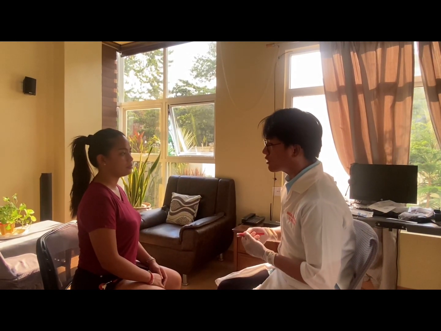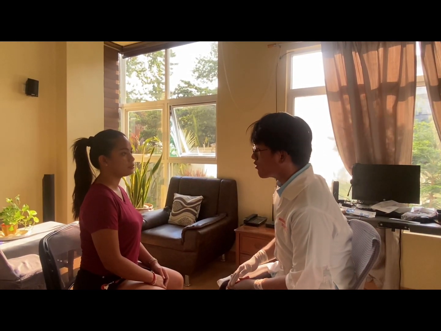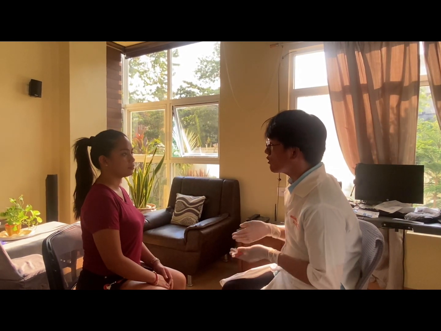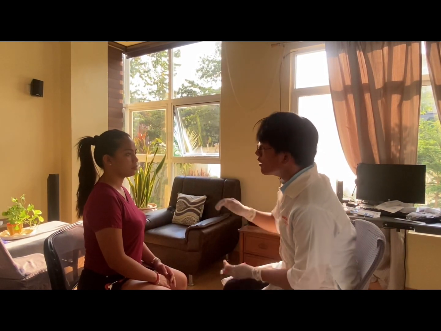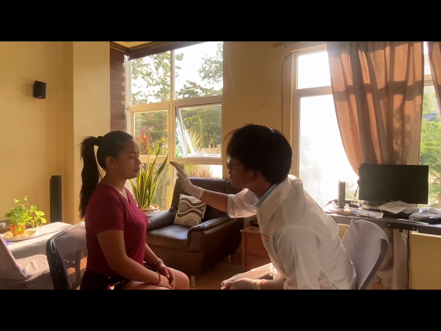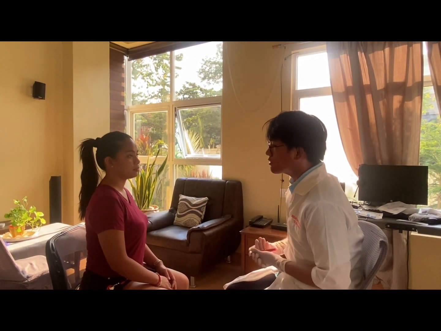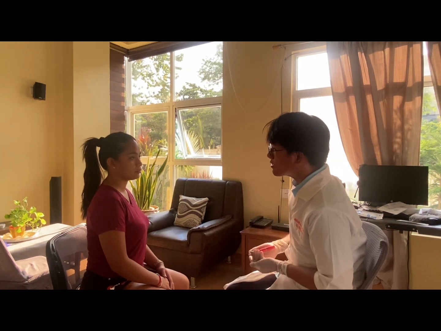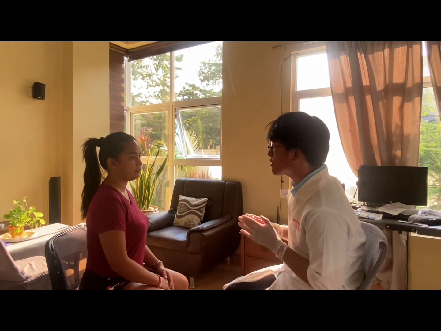Okay, next I'm going to palpate the external nose lang po to see if there's any tenderness, masses, or displacements of bone and cartilage. Okay. The external nose is non-tender po without palpable masses, and the bone and cartilage structures are symmetrical po.